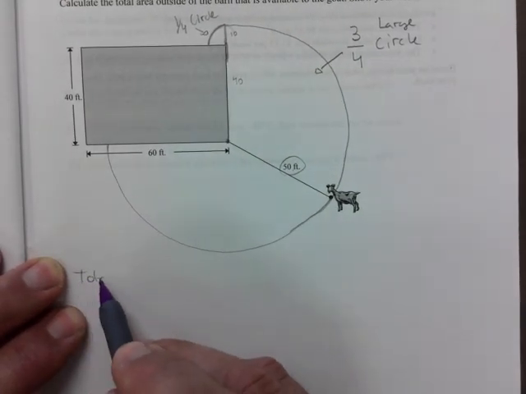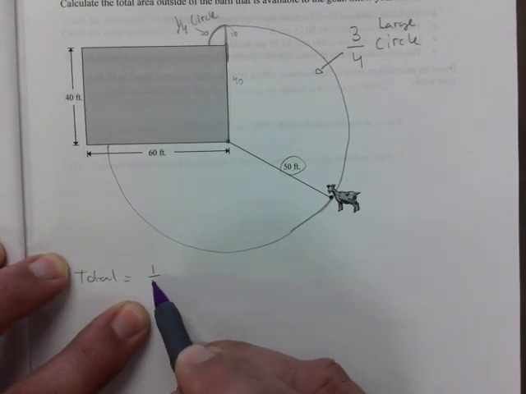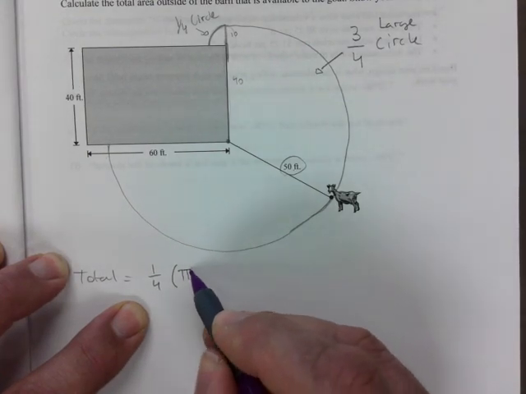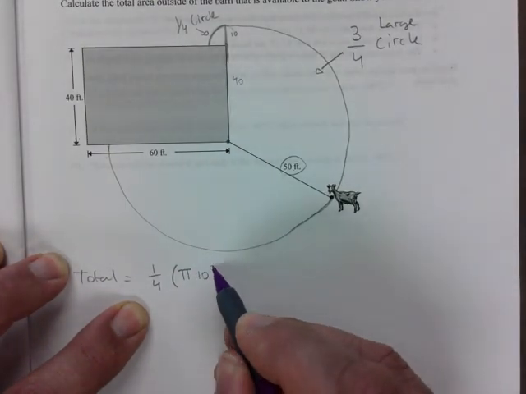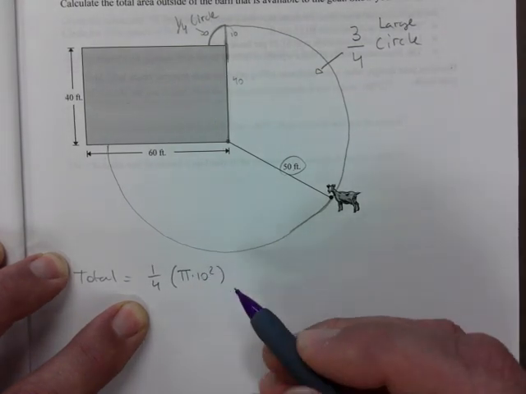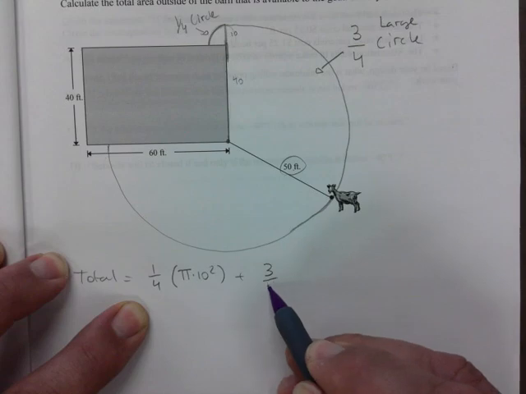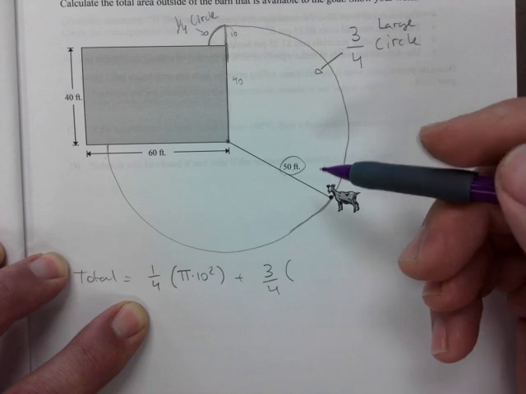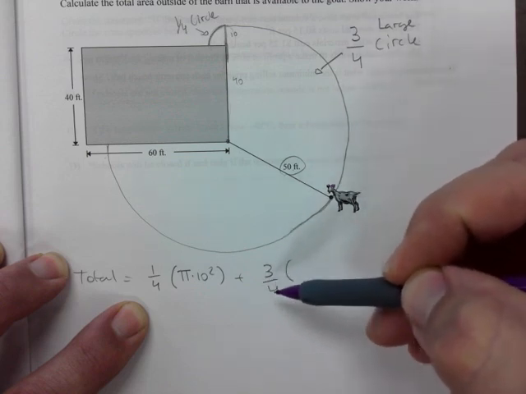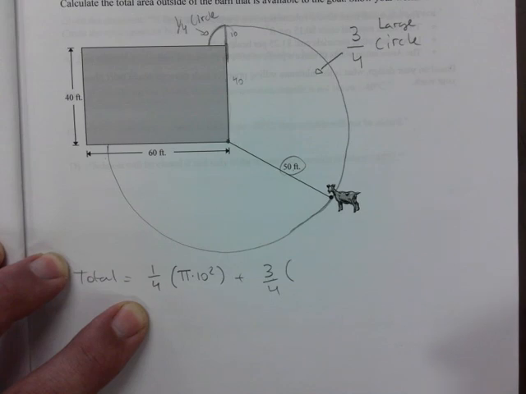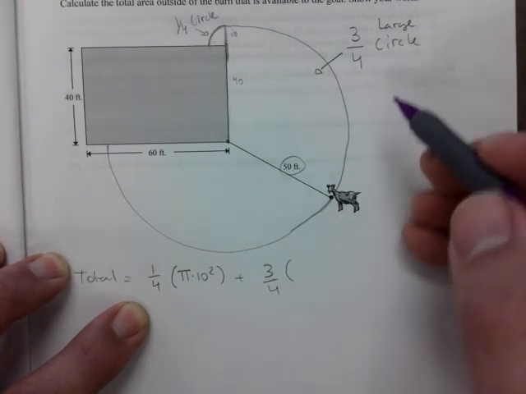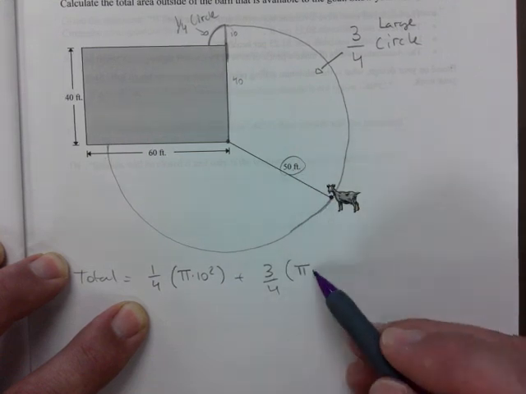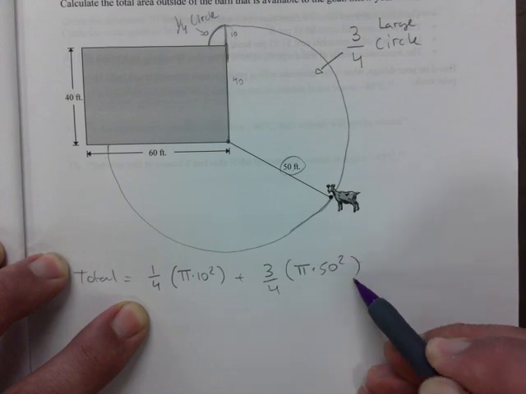So total would be a quarter of the small circle, which is pi times 10 squared, plus 3/4. I would always suggest you focus on the circle and then just figure out, oh, it's 3/4, it's half, whatever the case may be. 3/4, and in this case it would be pi, and the radius of this one is 50, times 50 squared, like that.